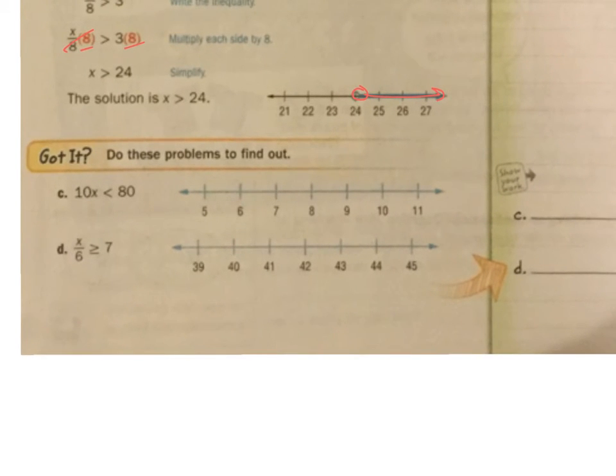All right. Let's practice a couple of these. You can watch me do it. 10x is less than 80. Now, 10 is times x, so I want to divide it by 10 each side. Oops, that was wrong. I want to divide each side by 10, and that'll get me what x is. So x is less than 8. So I go to 8, put a little circle around it, and I'm going less than. So there's my graph.